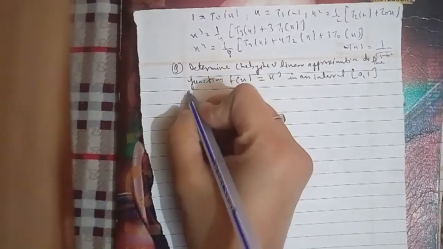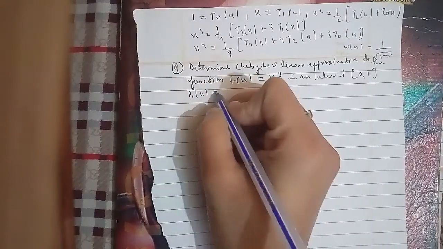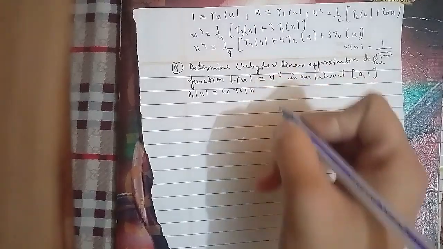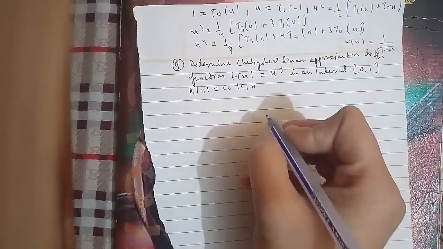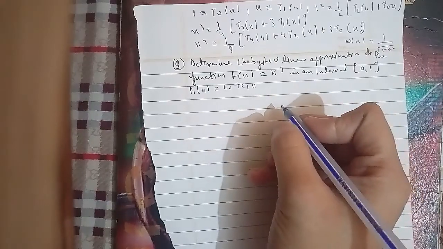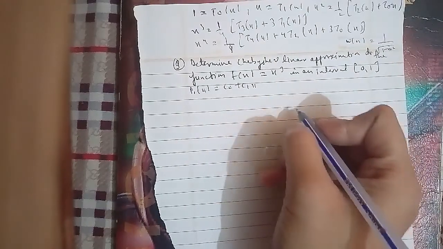For that, p1(x) is equal to c0 plus c1x. The interval (a, b) is (0, 1), and hence x0 is equal to a, which is 0, and x2 is equal to b, which is 1.